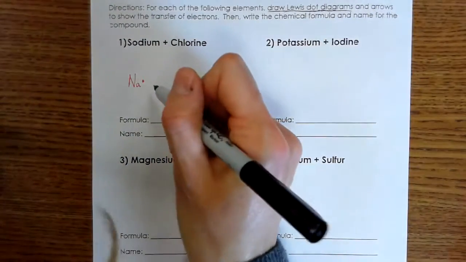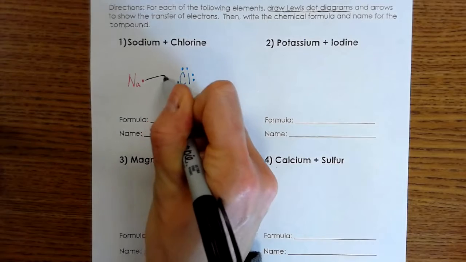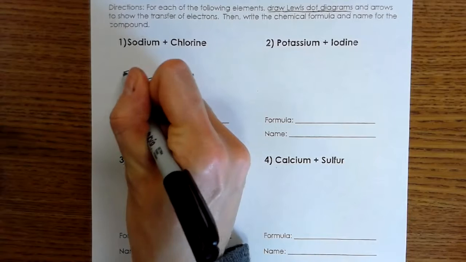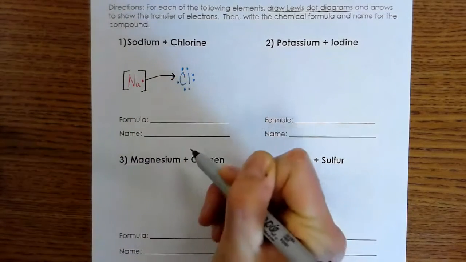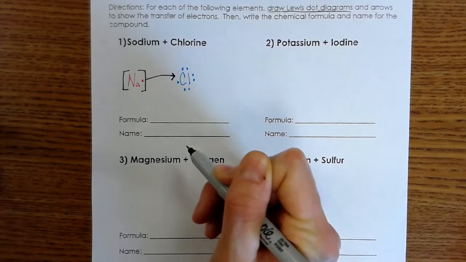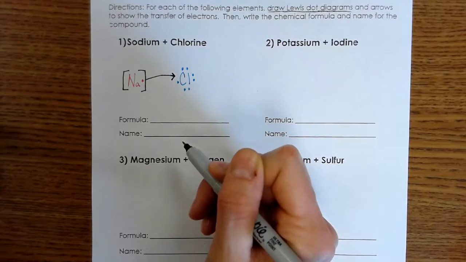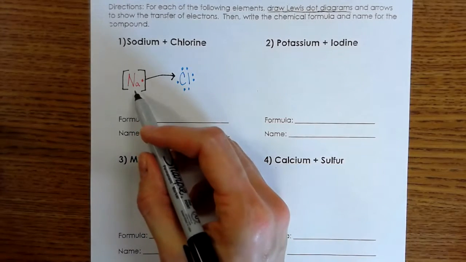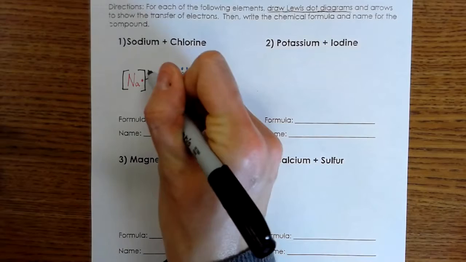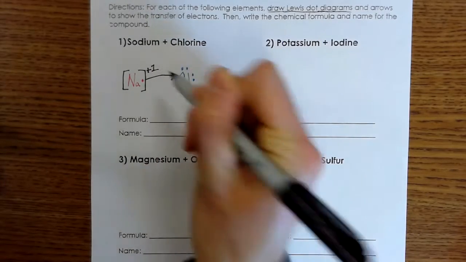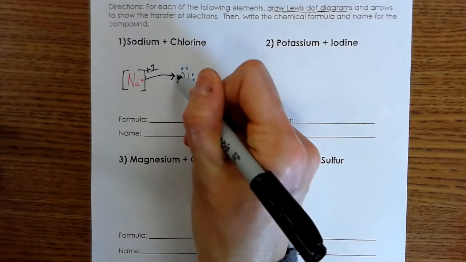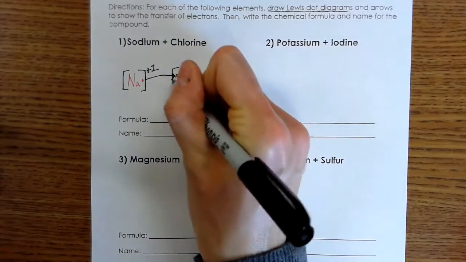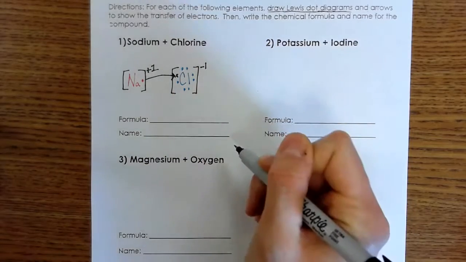So what's going to happen is sodium is going to donate its electron to chlorine. When it gives up its electron, the atom becomes positive. Okay? You're giving up a negative electron. So that means there are more positive protons in the center of that atom than there are electrons. So since it's giving up an electron, it's a +1 charge. Chlorine is going to then receive that electron, so it is going to be a -1 charge.